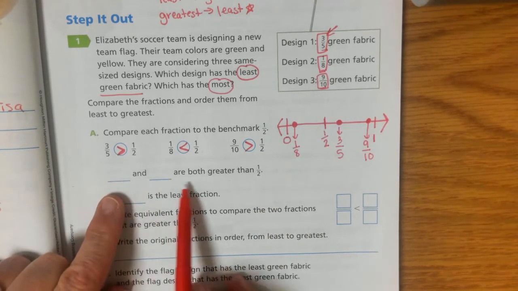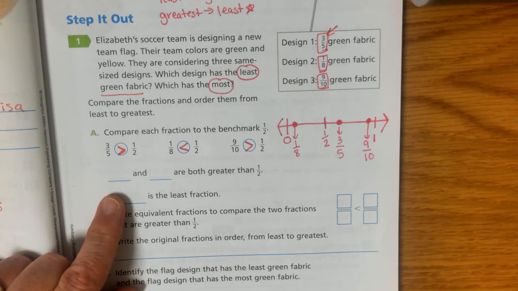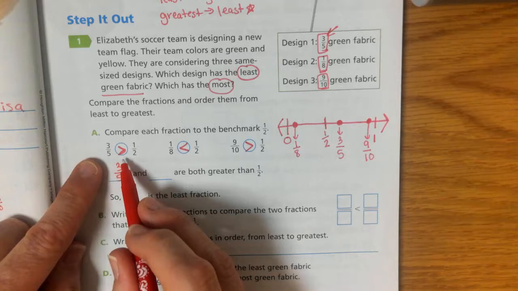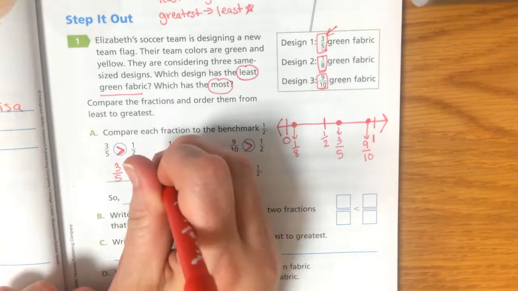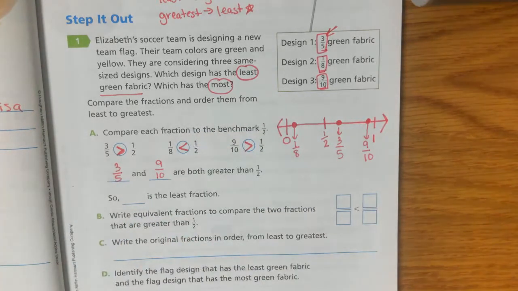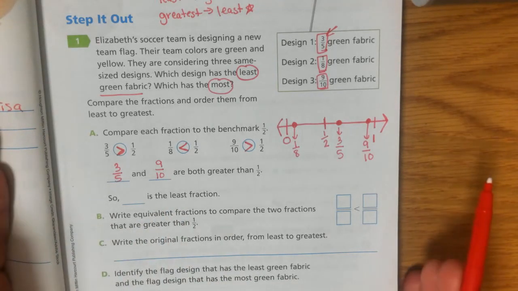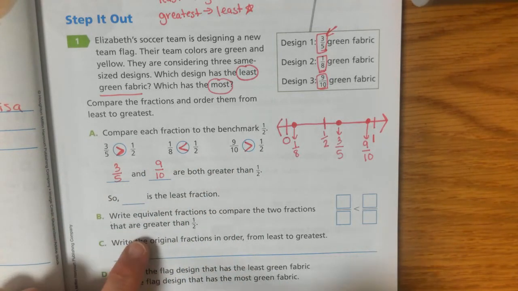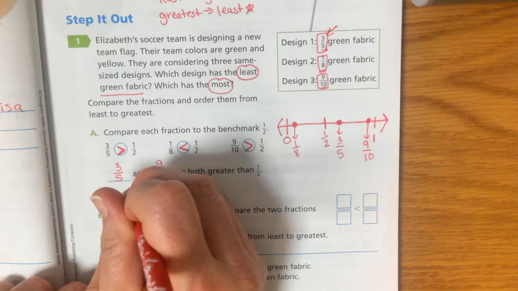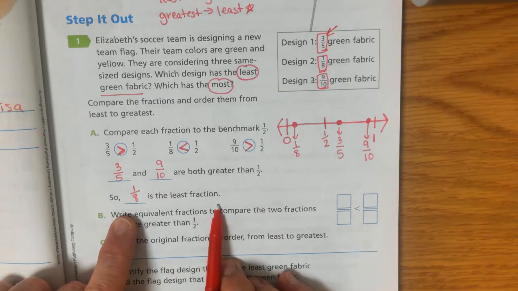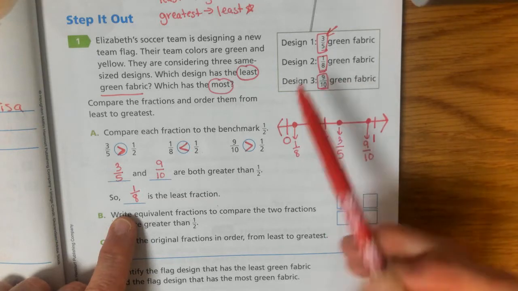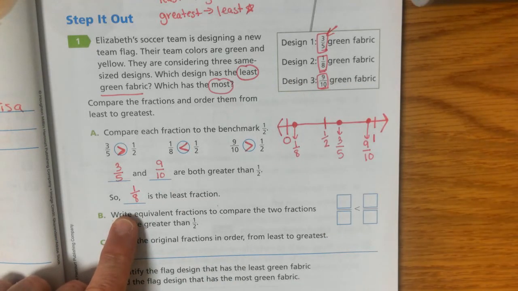So which two fractions are both greater than 1/2? Well, we could see that 3/5, right, and 9/10 are both greater than 1/2. So by process of elimination, the only one that is less than 1/2 is 1/8. So that would mean that 1/8 is the least fraction, which would be design 2, right? Design 2 has the least amount of green fabric.